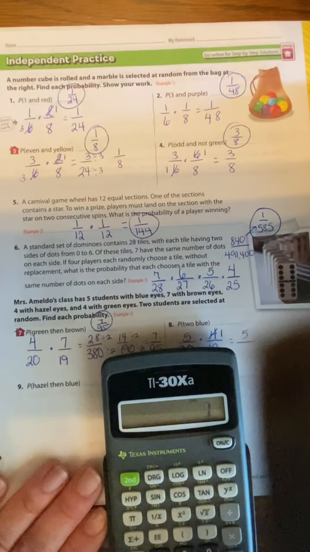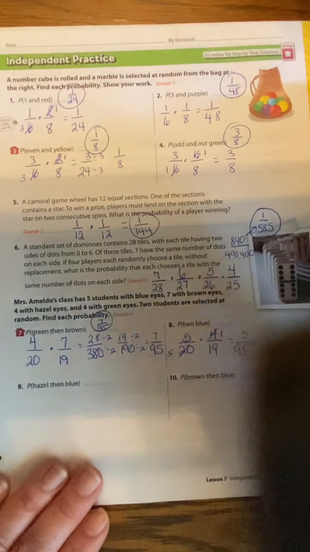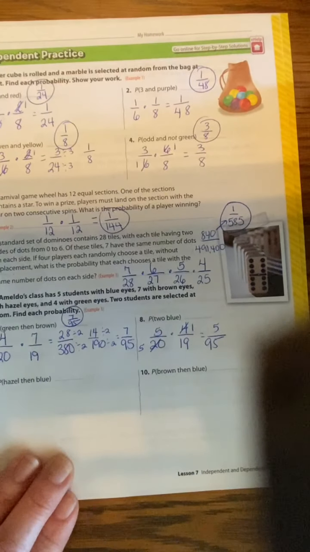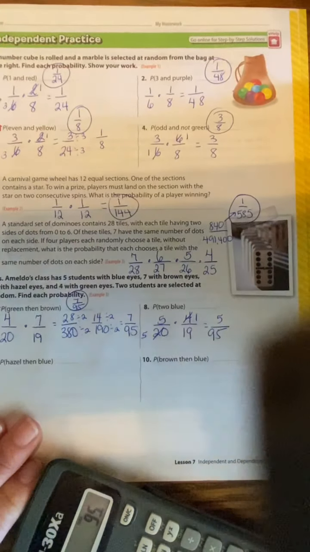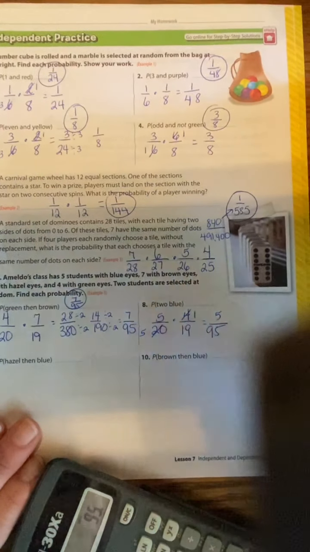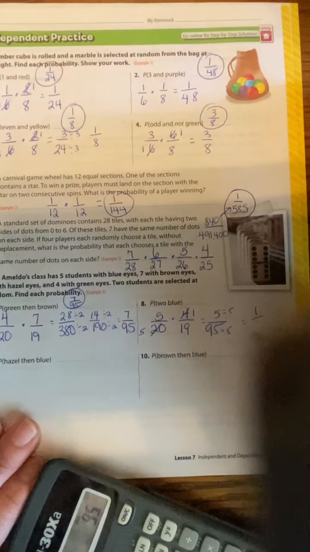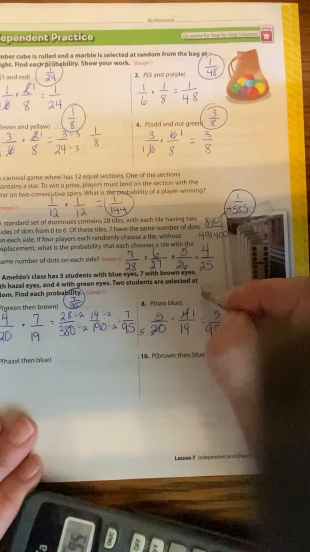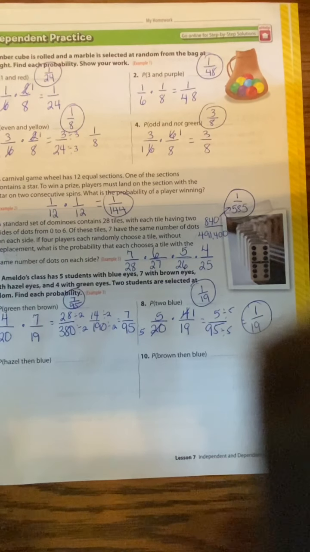probably should know what 19 times 5 is right off the bat, 95. And then we can simplify both of those by dividing by 5. I don't know why we have that terrible shadow today there. And we get a 1 in 19 chance of choosing randomly 2 blue-eyed students. Okay?